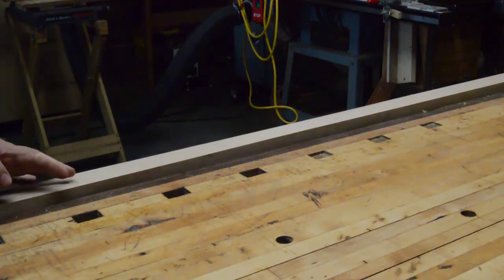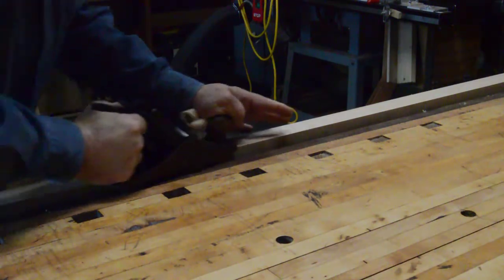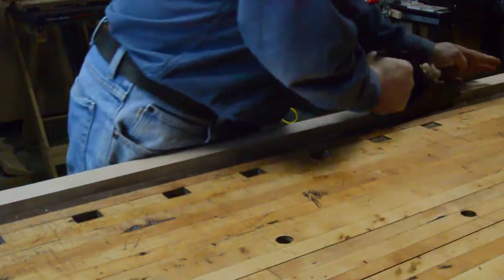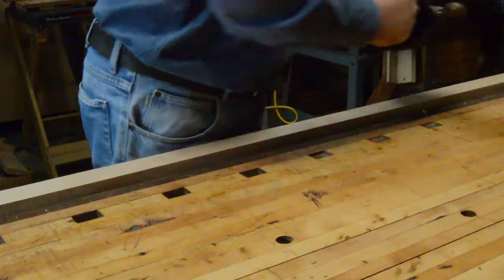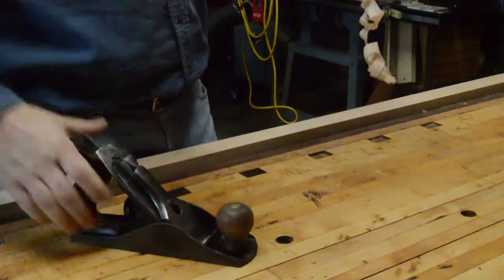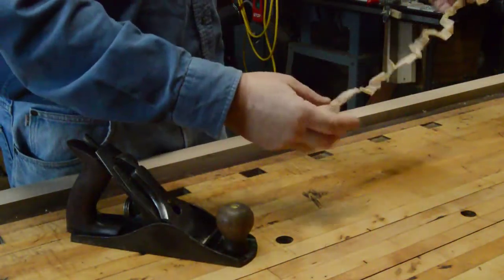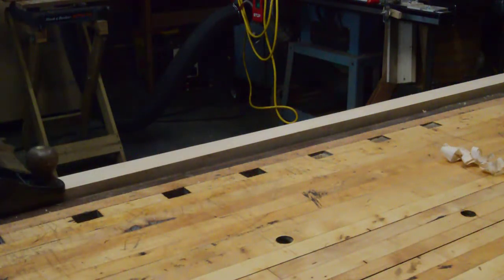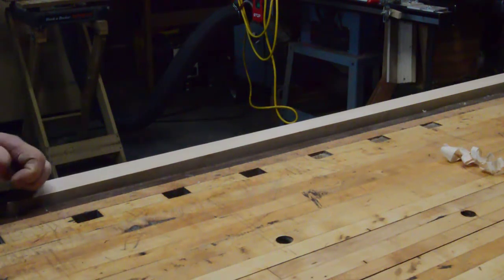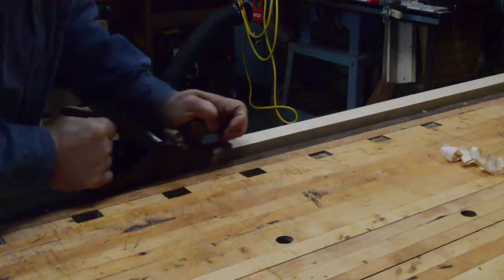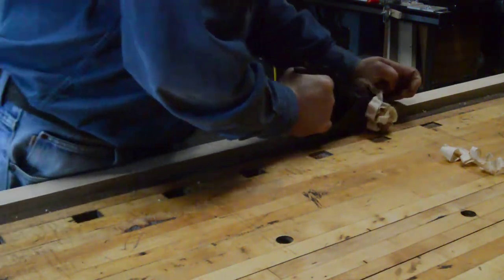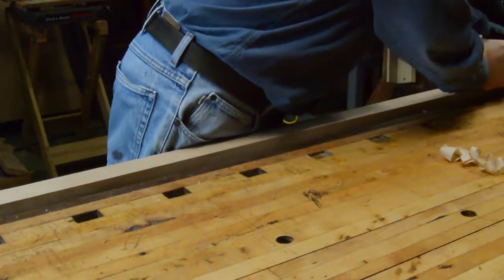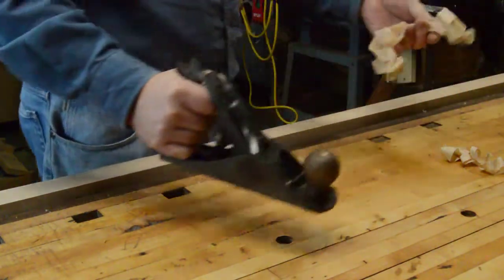So here we go with the Bailey. Making a pretty decent full width of the board cut. Maybe I can make it just a little more centered on the blade here. See if it'll, there we go. Pushes pretty easily, sharp blade.